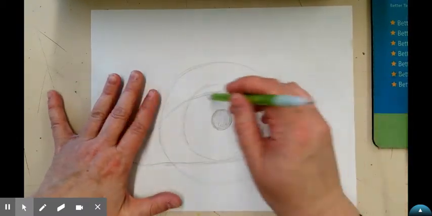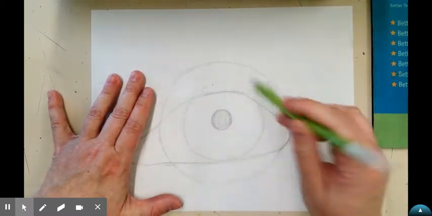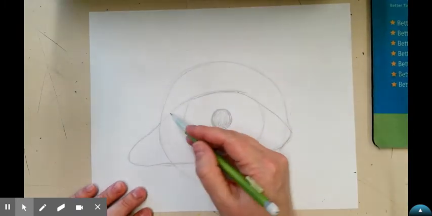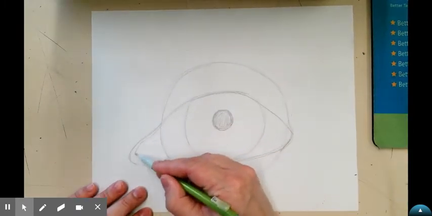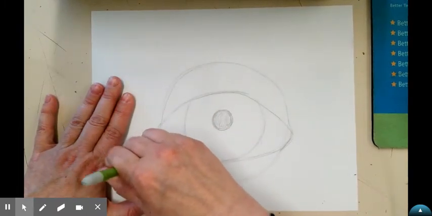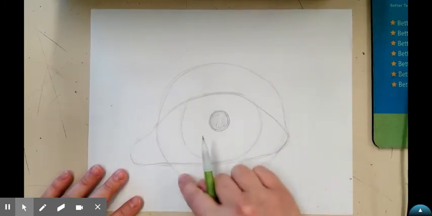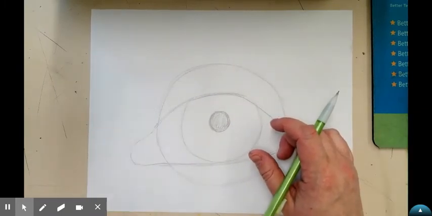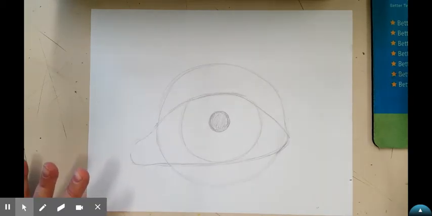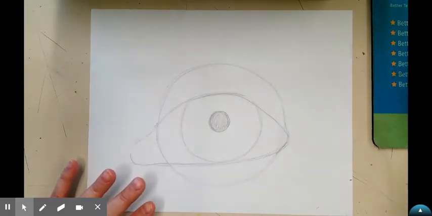So at this point, you can erase the top of the iris, but don't erase the top of the eyeball just yet. Kind of keep that in there. I can actually make mine a little bit smaller. Because these are going to help us with some of the outside lines of the eye, which we'll do like the outside area, and then we'll get a little bit closer and do the eyeball itself.